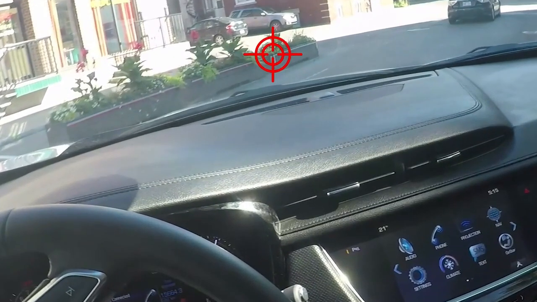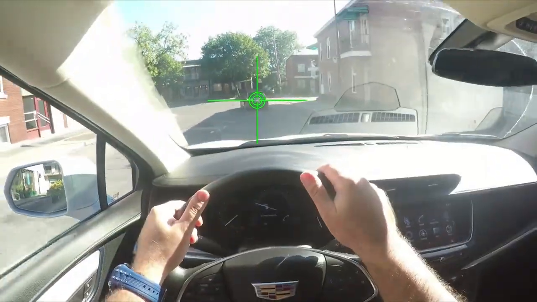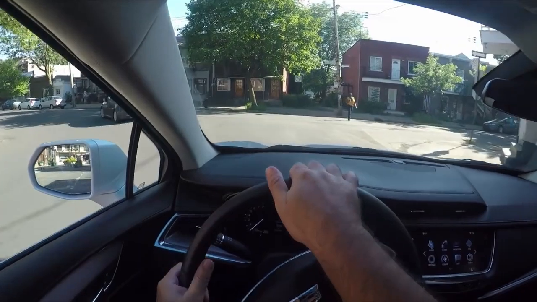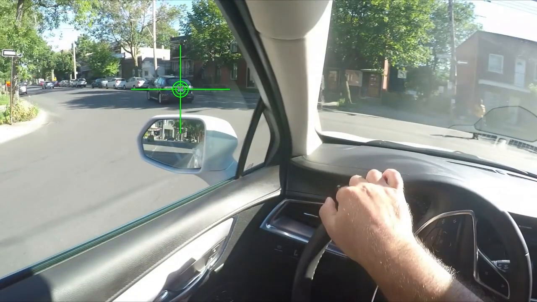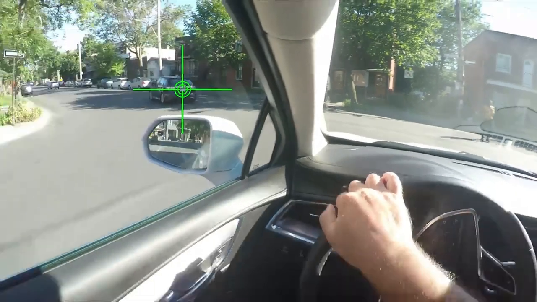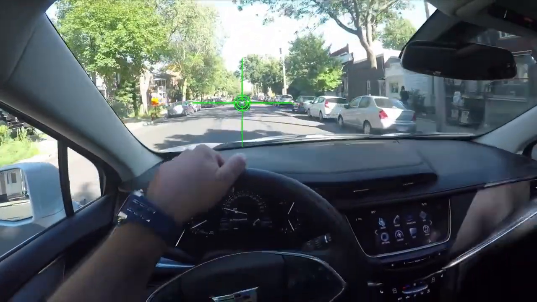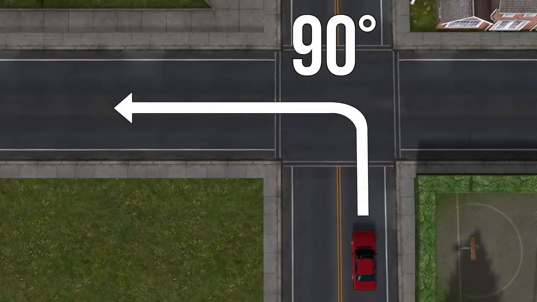If you stare at things, you'll have a tendency to go towards them. So again, look at where you want to go at the horizon. Also, notice here that now I'm looking through my left window. Beginners in a situation like this tend to still be looking in front of them through the windshield at the wall of the building in front. Then as I straighten the car, I look through the windshield again. And that goes for all left turns that are about 90 degrees or more.